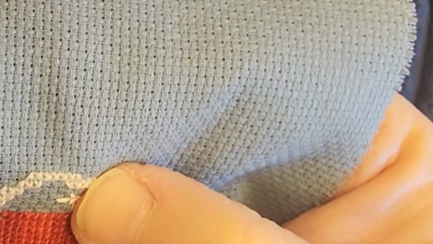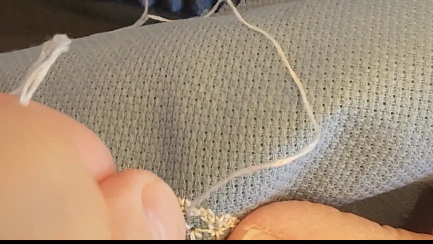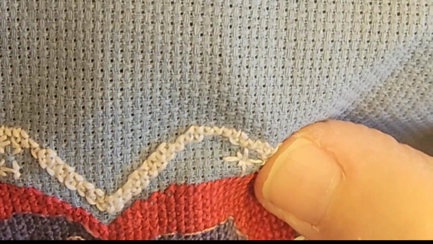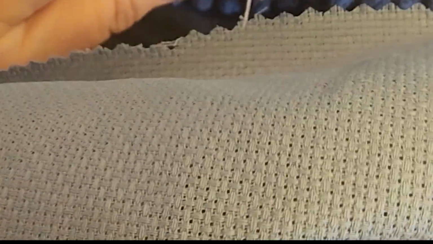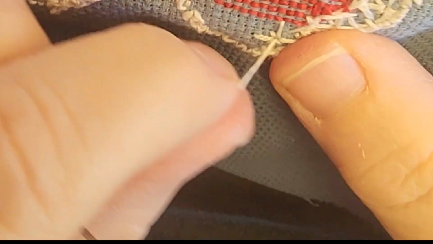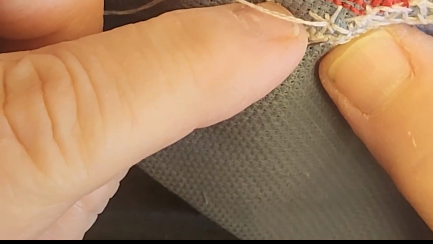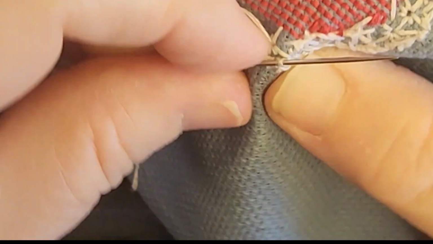And then we're going to go up as far as we can go up to here. Oh, we got one more diagonal. And then we're going to do a diagonal here. And then we're going to flip it over, go away from the hole, give a good tug.